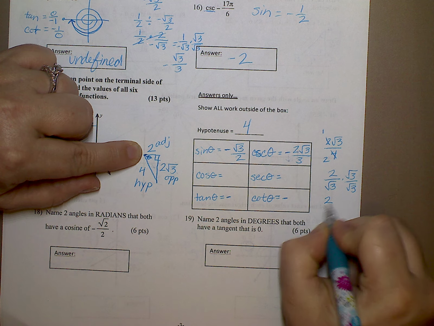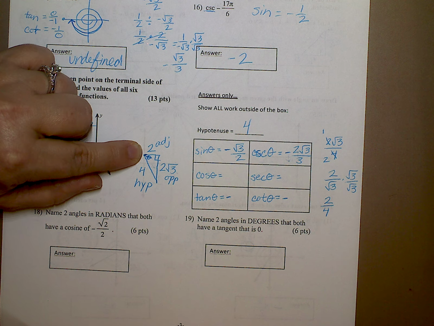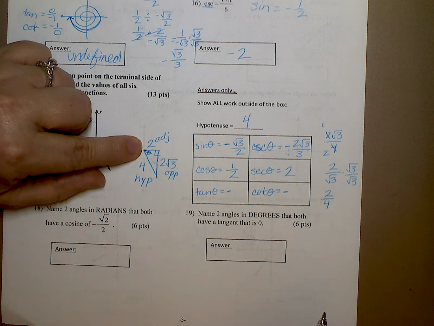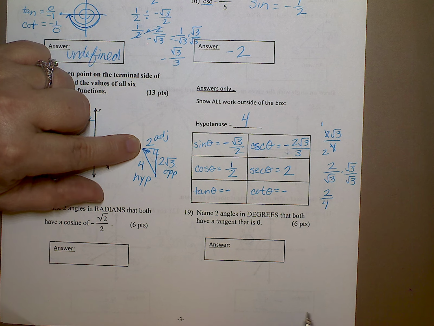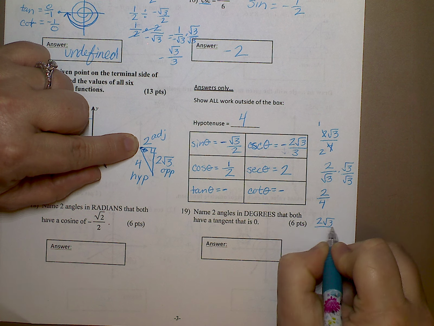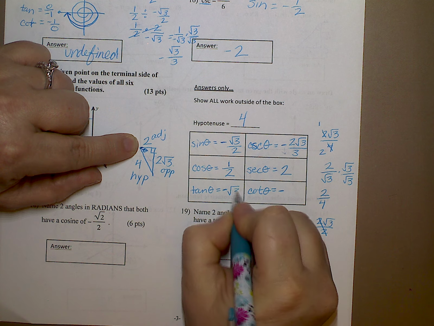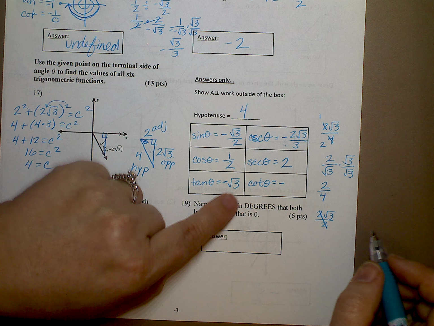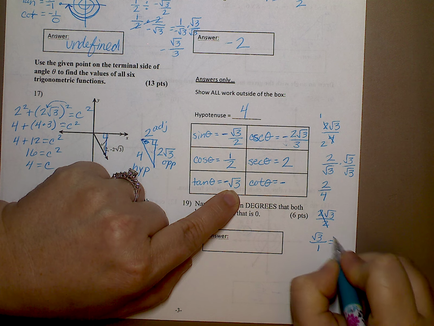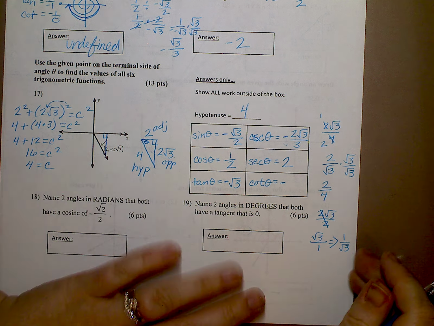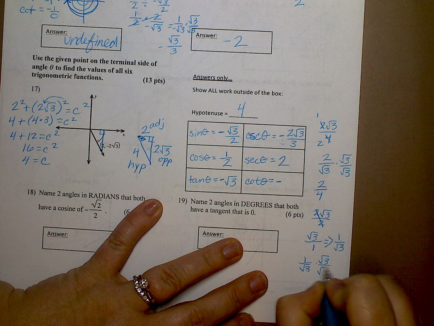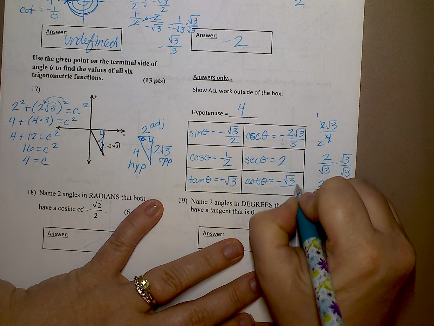Cosine is adjacent over hypotenuse. Does that reduce? To what? 1/2. If I flip 1/2, I get a secant value of 2. And then tangent is opposite over adjacent, so that would be 2 radical 3 over 2. Those cancel, so I have radical 3. Again, the negative's already there. And then cotangent, I need to flip radical 3. Well, isn't that radical 3 over 1? So if I flip it, that becomes 1 over radical 3. Multiply by your rad 3 over rad 3. And I get radical 3 over 3 is my cotangent.